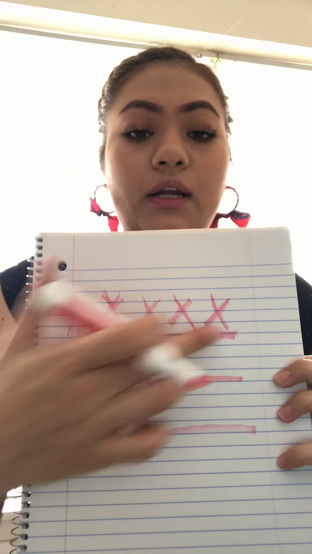Just a little review: whenever we see the word rows, we automatically know that rows should be from side to side, from left to right. Now when you see the word columns, columns should be up and down.